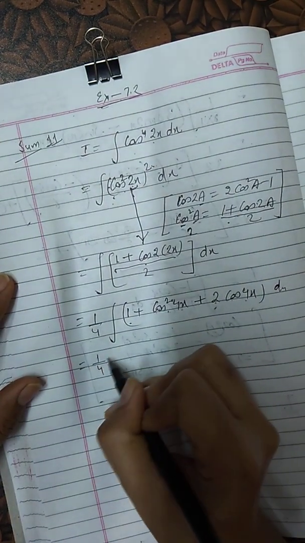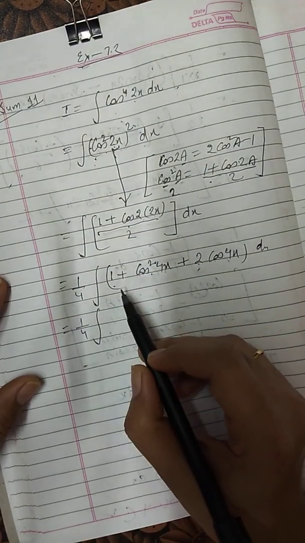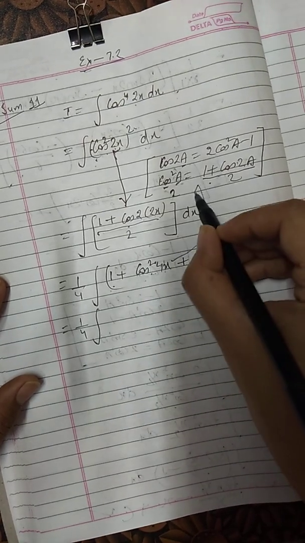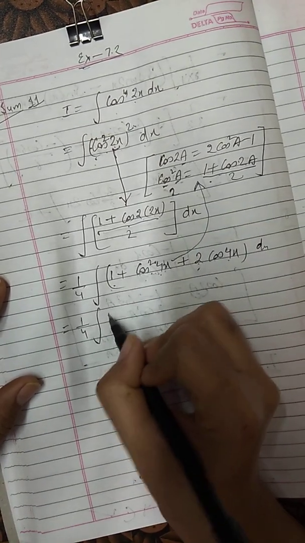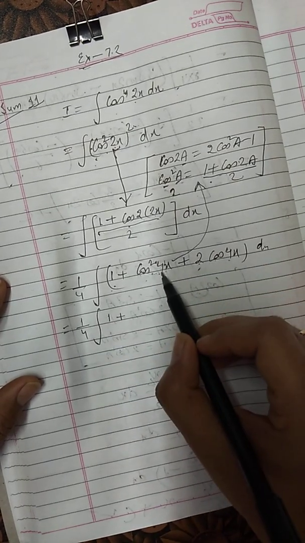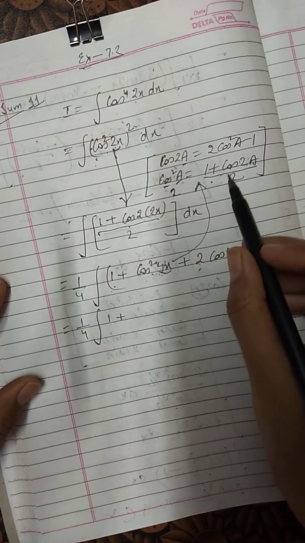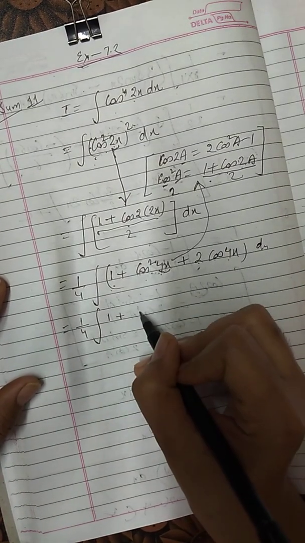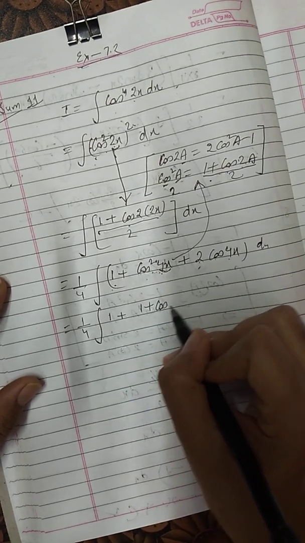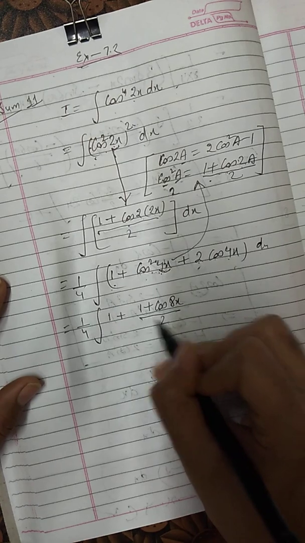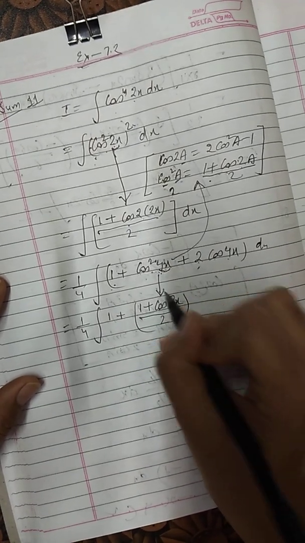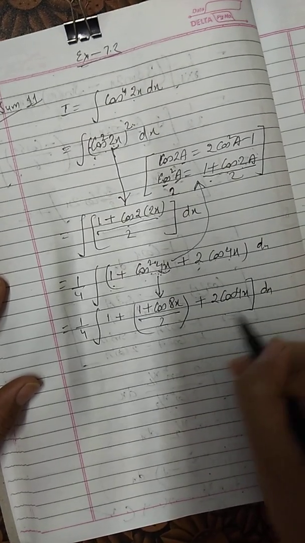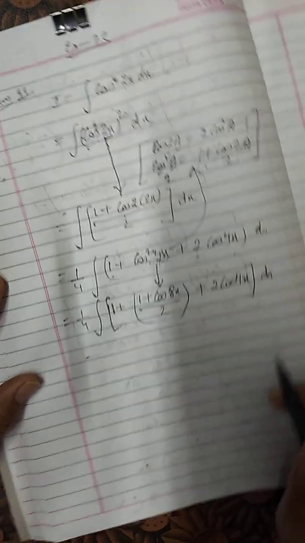Now 1 by 4 is there, integral, and here we have the first term 1, the second is again a square, so once again we will apply the same identity over this term. Now the value of a is 4x, so when I apply the identity for this term and double the angle, it will become 8x. So here we are getting (1 plus cos 8x) divided by 2, plus 2 cos 4x will remain as such. So now this is our simplified function.